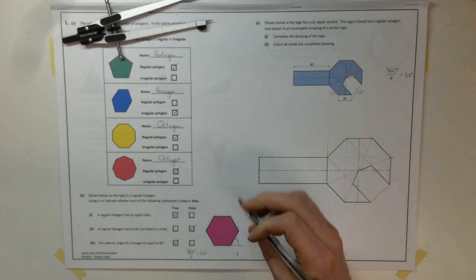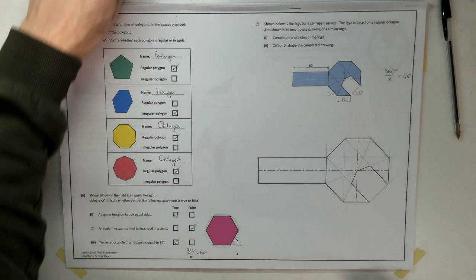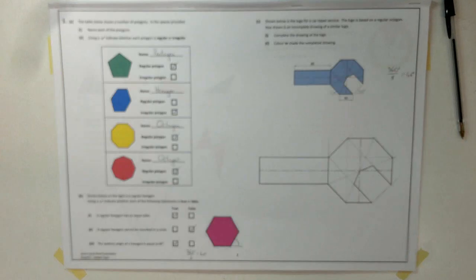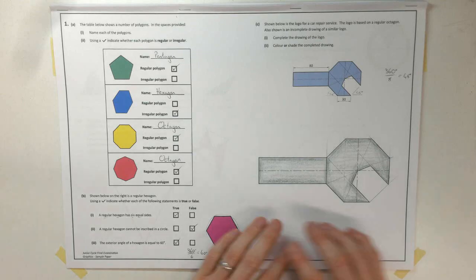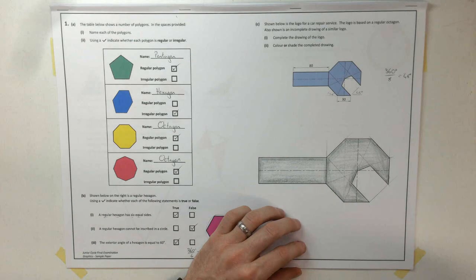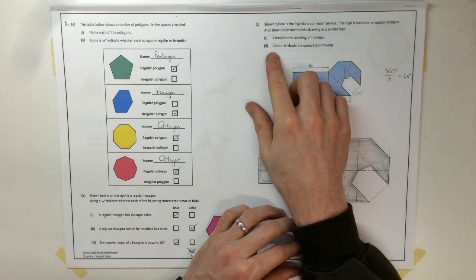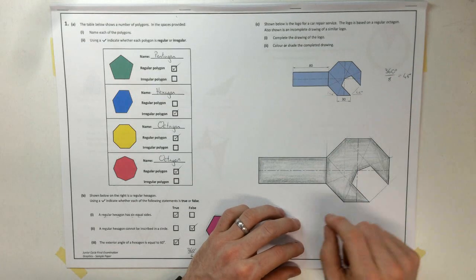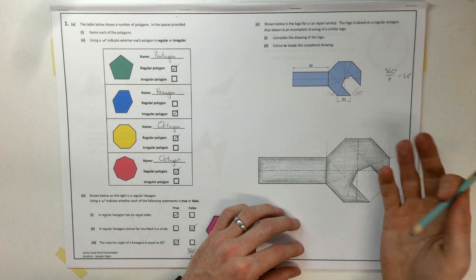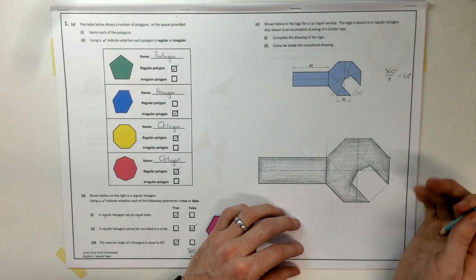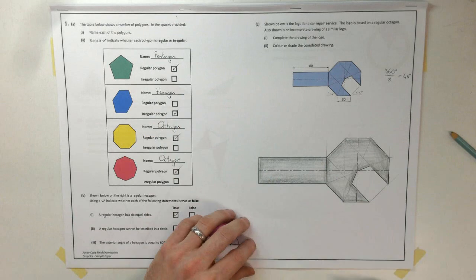Lastly, I want to colour or shade to complete the drawing. So here is my completed shading, render completed. You can use whatever colour you want. I've just gone grey because that's typically the colour we get with a spanner. So that's question one completed.